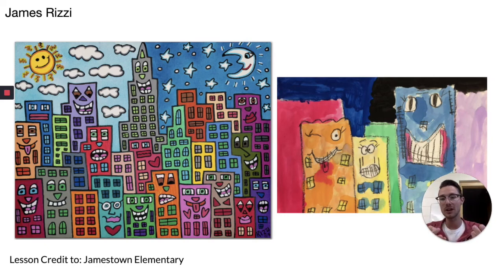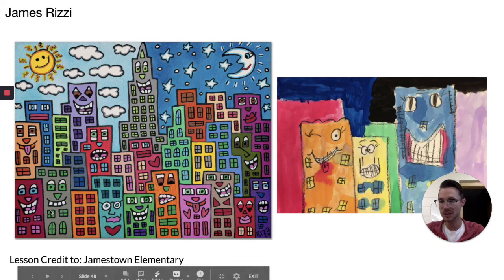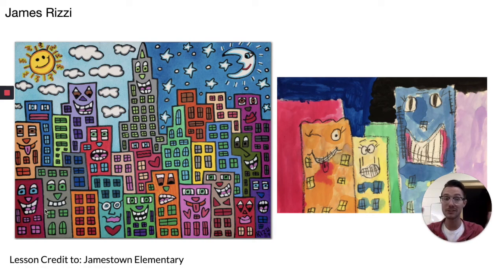James Rizzi is a pop artist who makes these fun, bright, colored cityscapes, and he then puts these fun or crazy faces on them because he found that growing up in New York City that it's kind of a boring city. All the buildings kind of look the same. They're gray. There isn't necessarily a lot of character to them. So he began to add these fun faces to them.